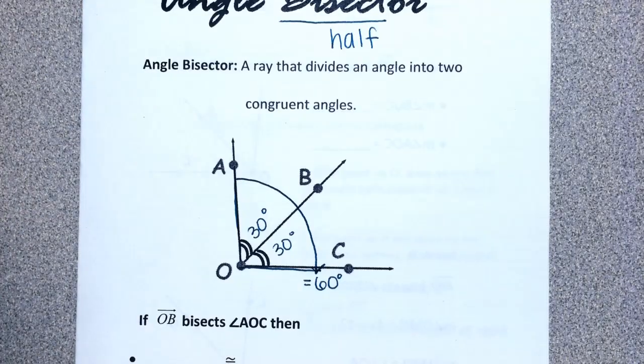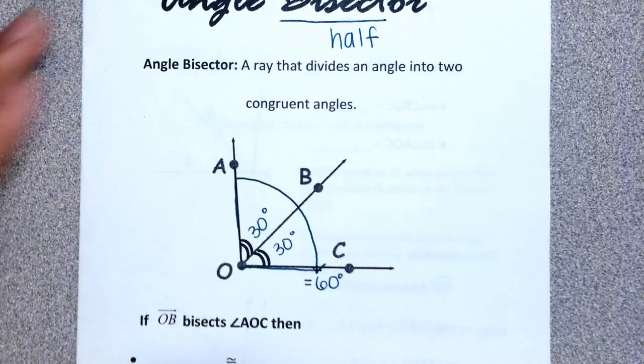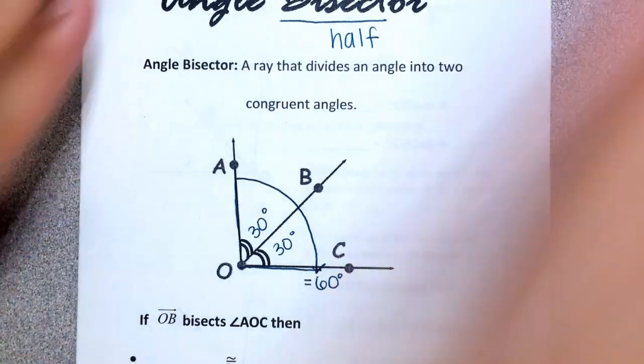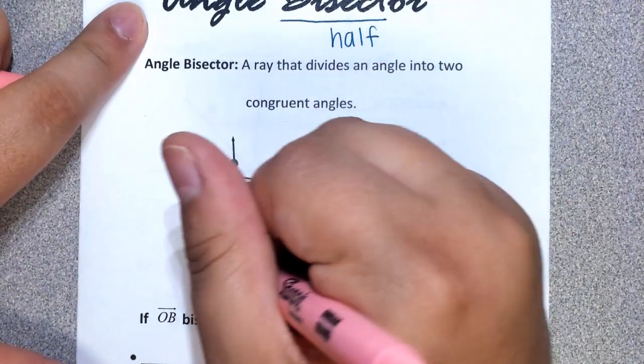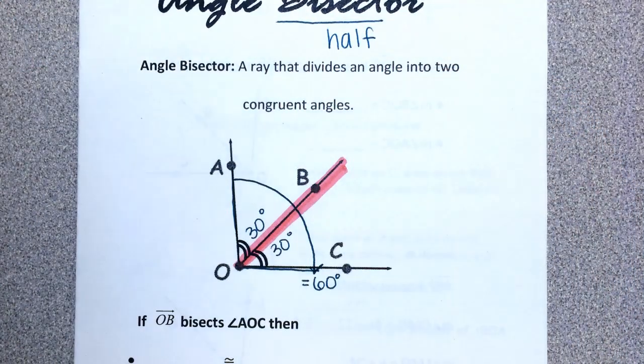Do you agree, if I cut 60 in half, I get 30 and 30? That is a bisector. Your actual bisector here is this right here, OB. That is what is cutting your angle in half.